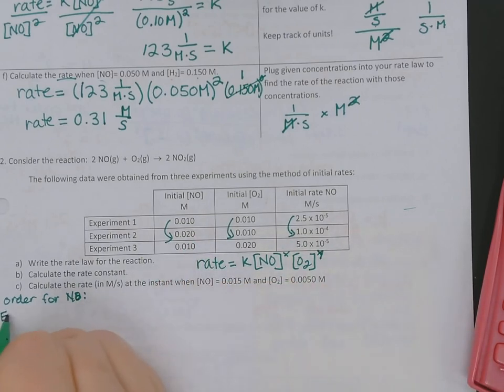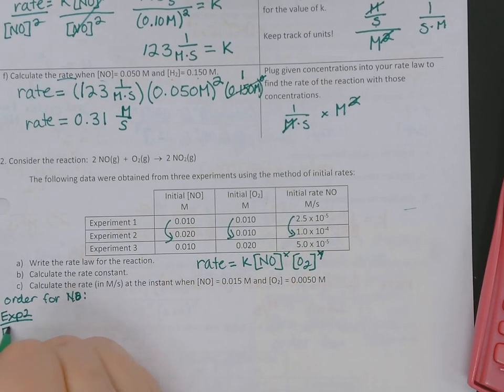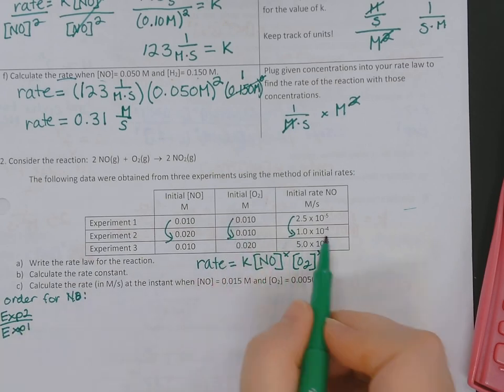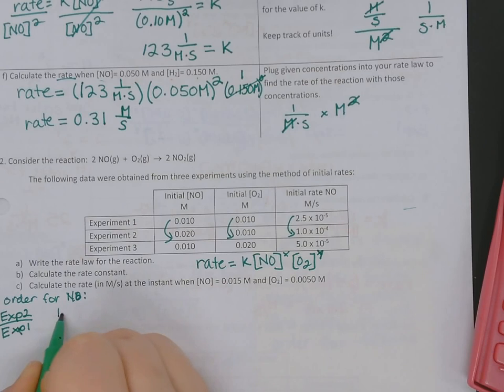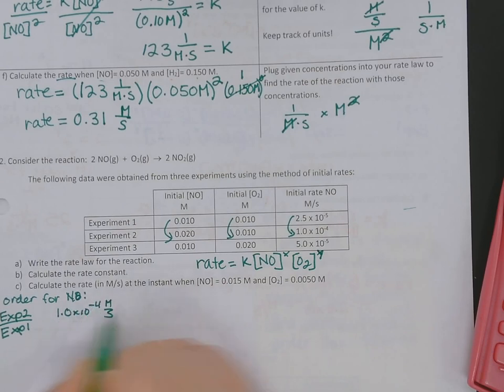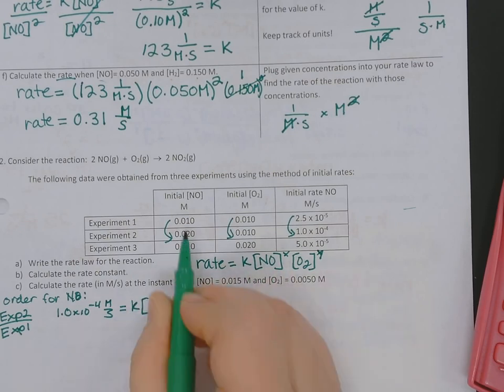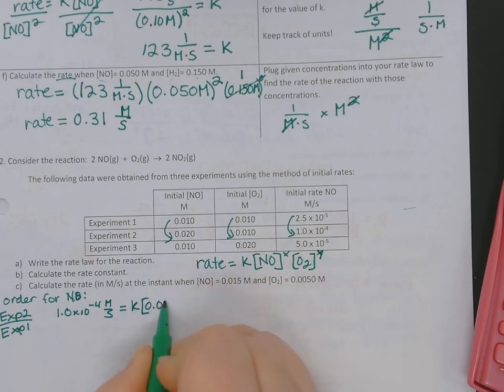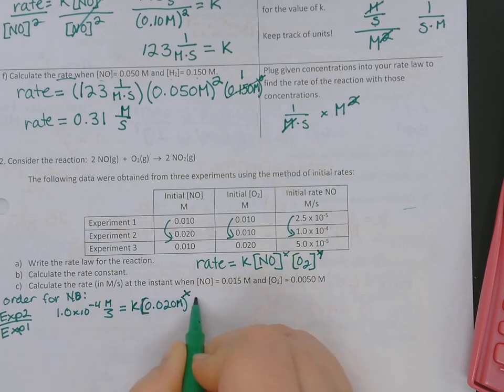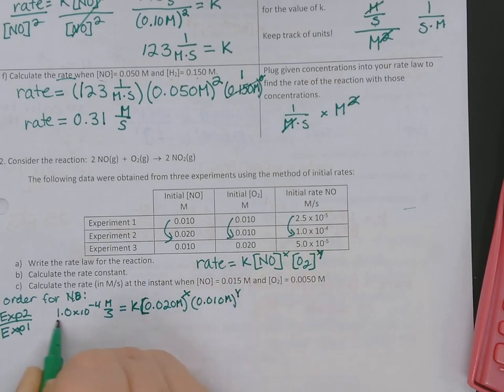Experiment 2 is larger than experiment 1, so I'm going to put it on top. For experiment 2, I've got rate is 1 times 10 to the negative 4 molarity per second equals my k value times my concentration of NO, 0.020 molar, to the x, and oxygen, 0.010 molar, to the y.